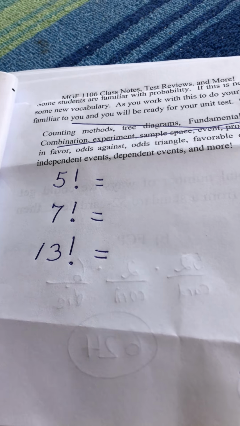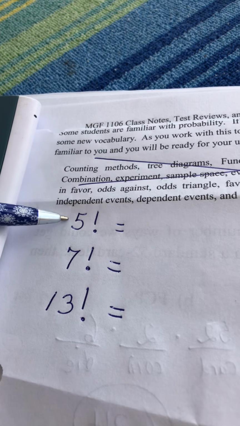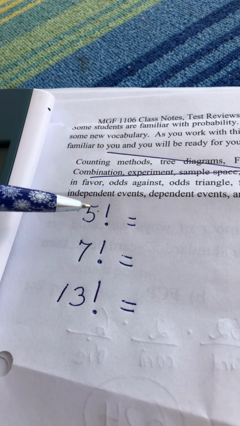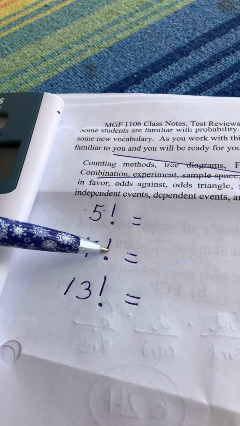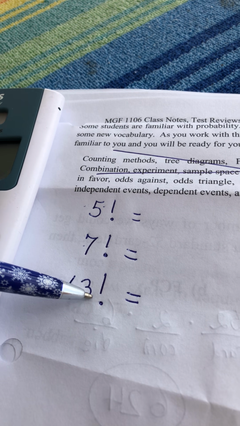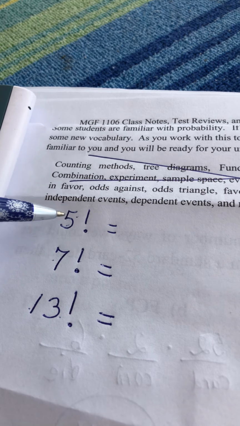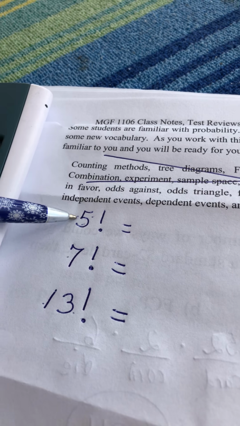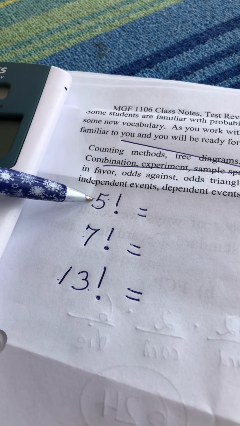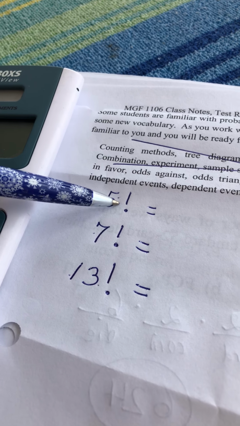All right. This is called 5 factorial. This is called 7 factorial, and this is called 13 factorial. I know when a student's not understanding, because they'll say to me, Mr. Solik, what's 5? No. This is not like you would in English.